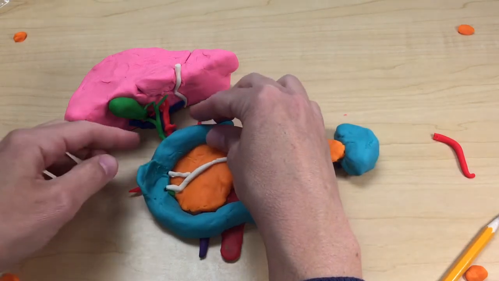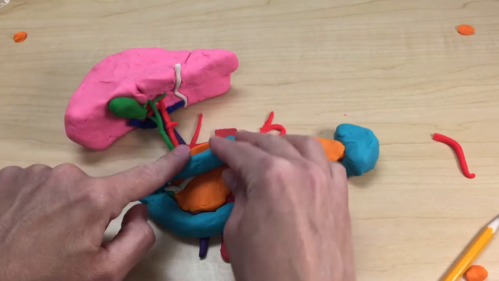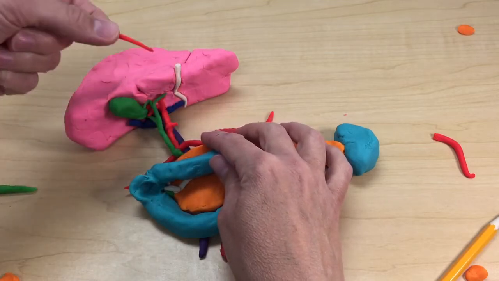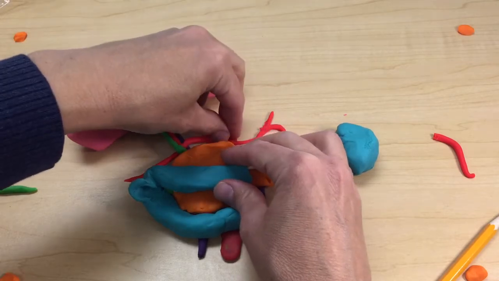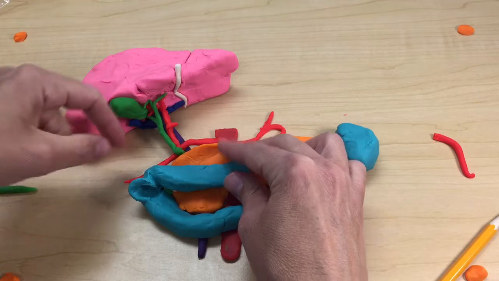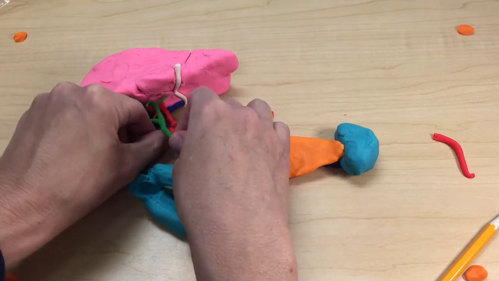Okay, so we need to add some more arteries. So I just want to show you, right? We've got our common hepatic artery here. Oops, that was my right gastric. I'm going to take it off for now. Our common hepatic artery is up here, right? And then it travels down. Oh, this needs to be posterior.